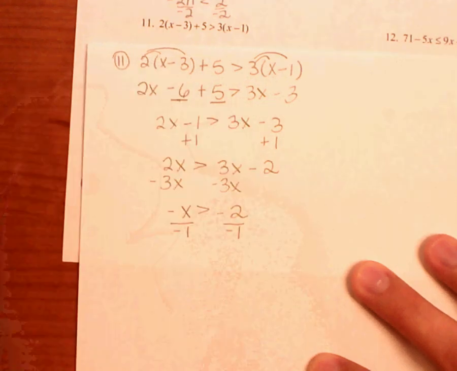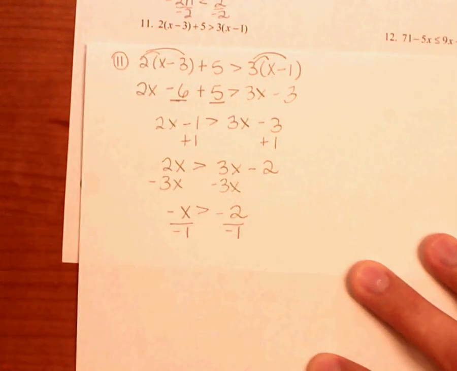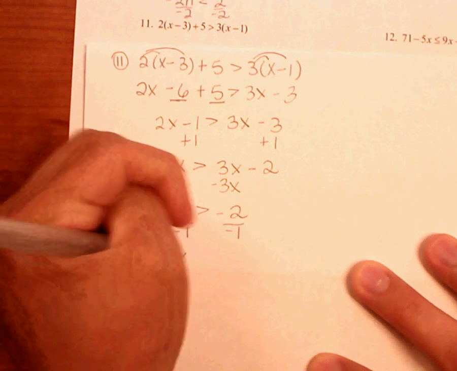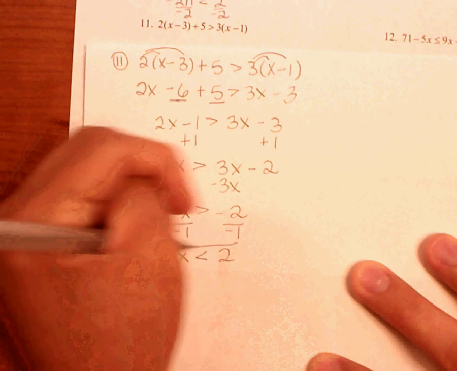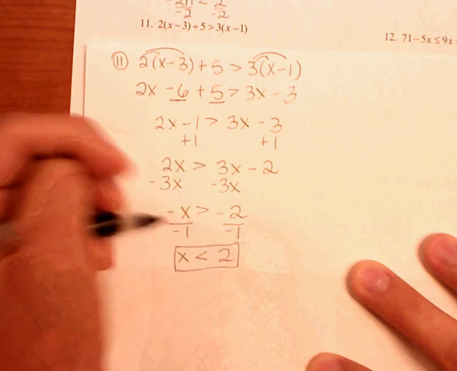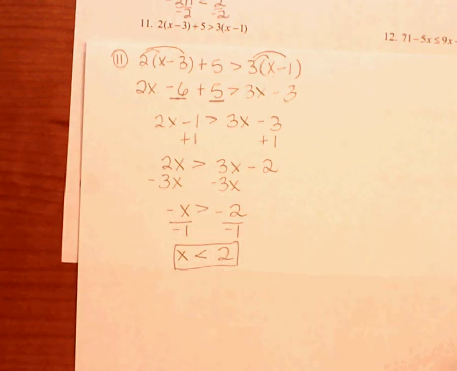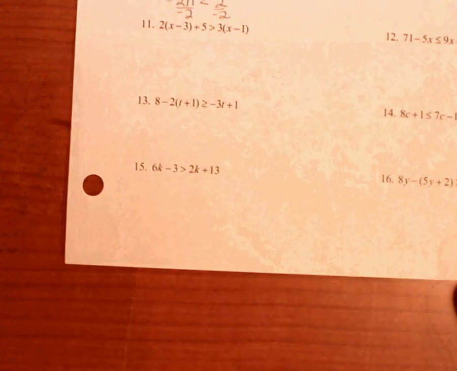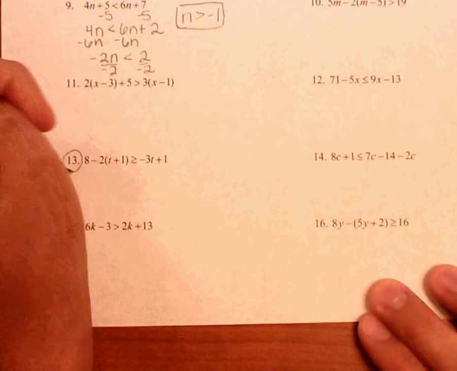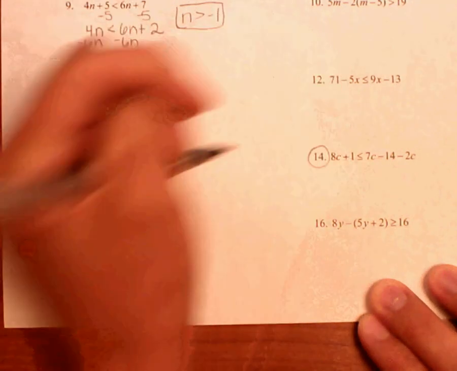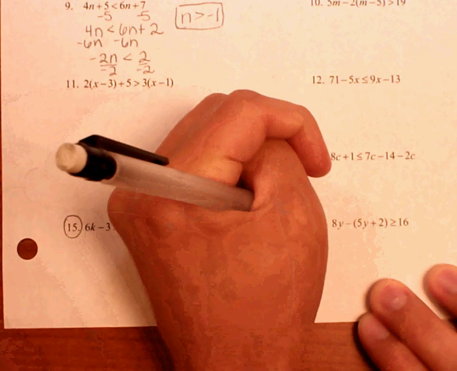Now again, we're dividing by a negative number, which means the sign has to flip. So x is going to be less than 2. And you will be working problems 13, 14, 15, and 16.